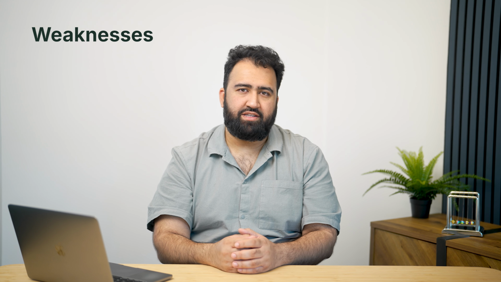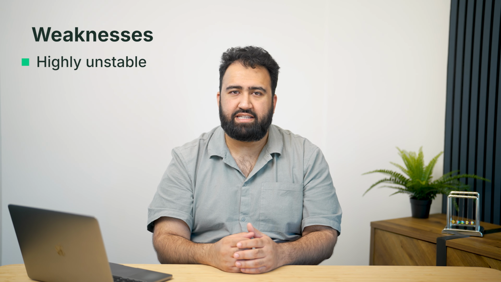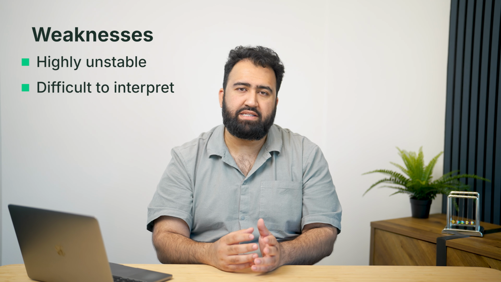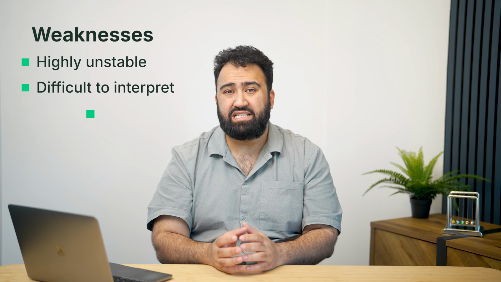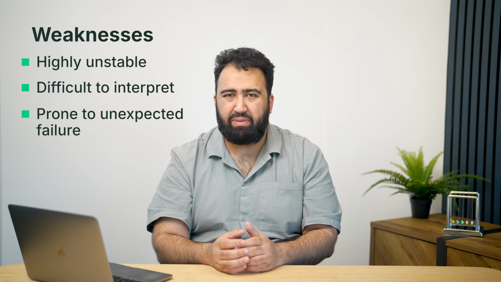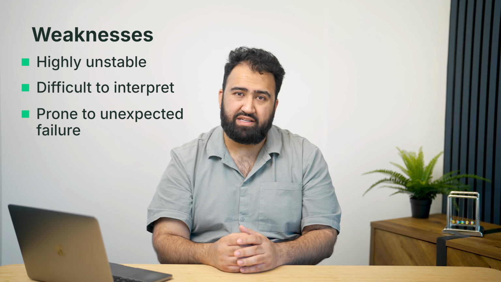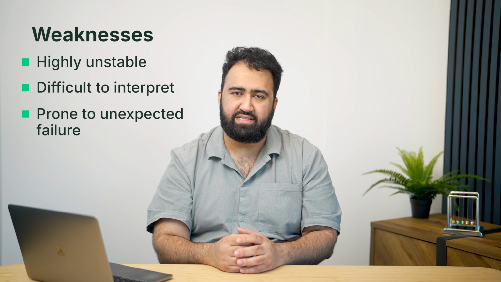But here's the downside. Reinforcement learning is highly unstable. It's also difficult to interpret, meaning we don't often know why it's made a certain choice. And it's prone to unexpected failures, especially when it encounters unfamiliar scenarios or edge cases. For these reasons, it's rarely found in a medical setting.